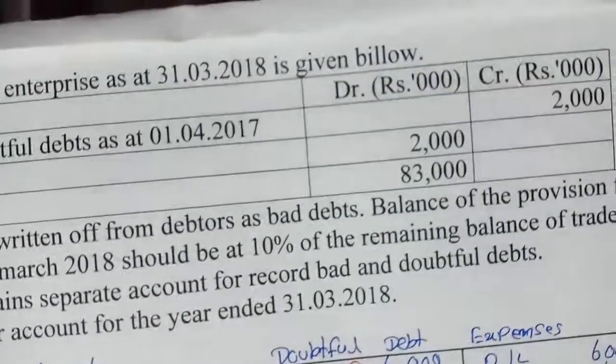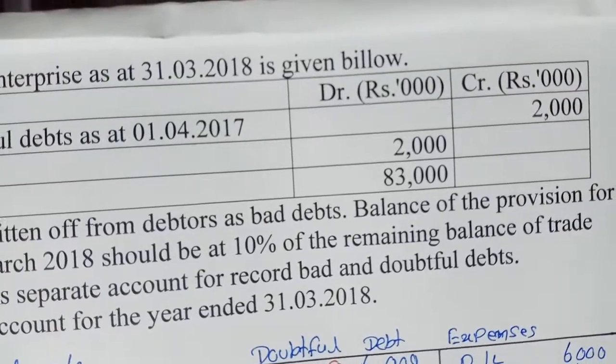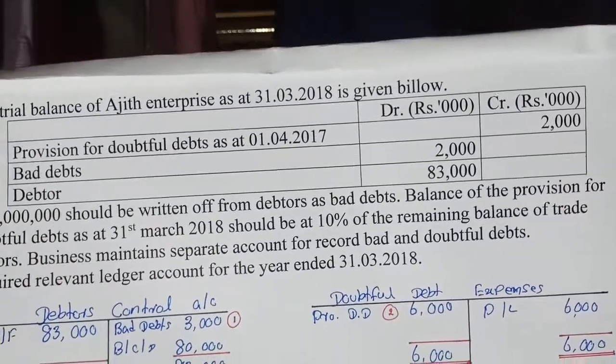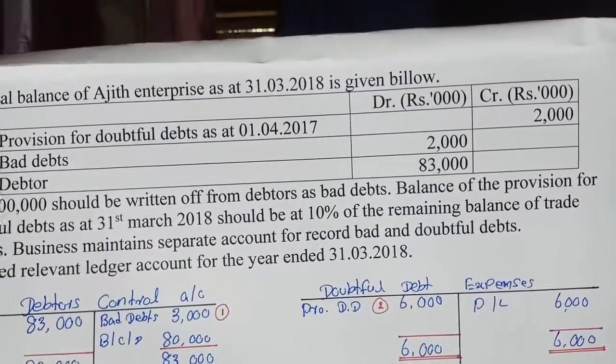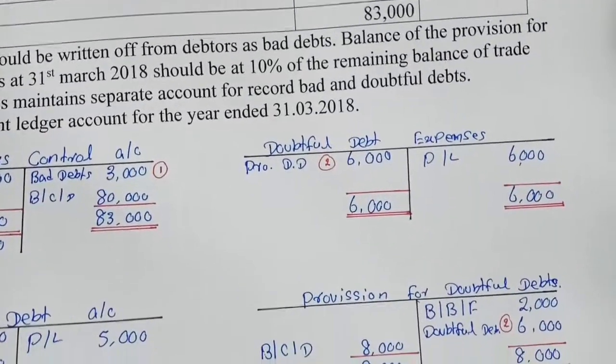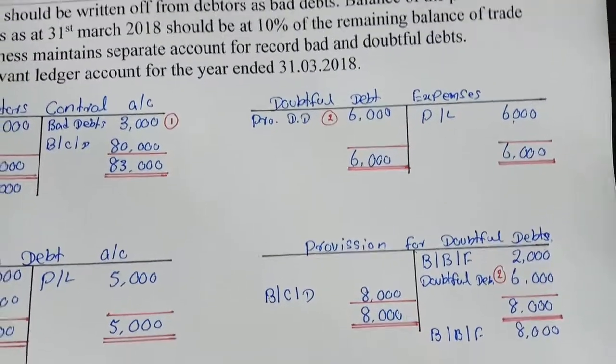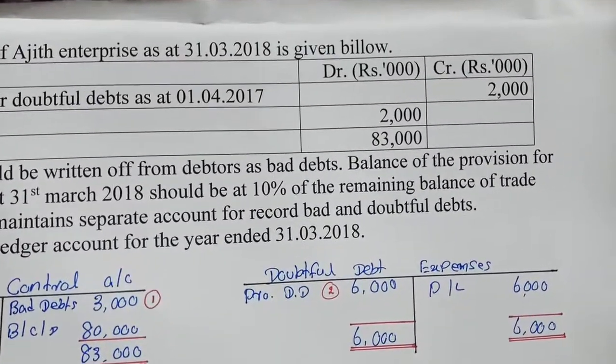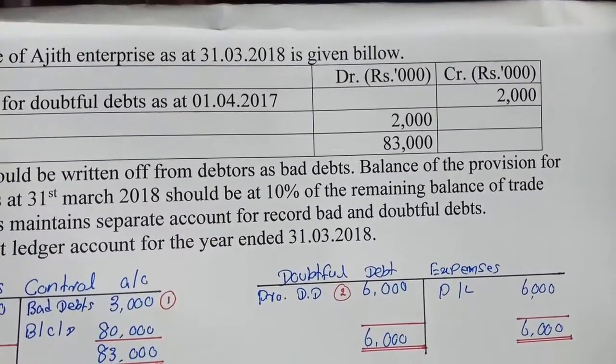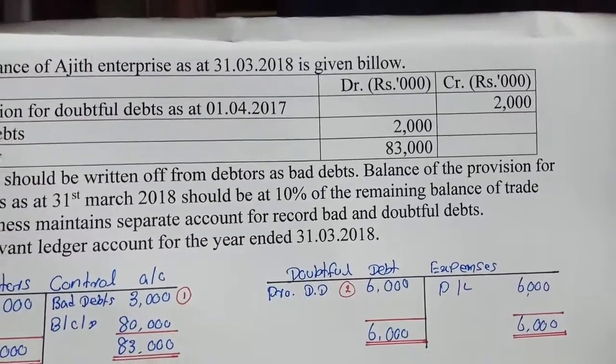What is the important thing? If there is a balance as a provision for doubtful debts, when we consider the expense, the difference value should be considered as expense. Difference value 6,000, not 8,000. That is an under provision. The balance included in the trial balance is lower than the calculated value.